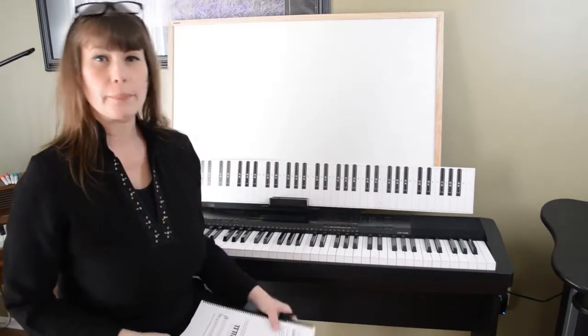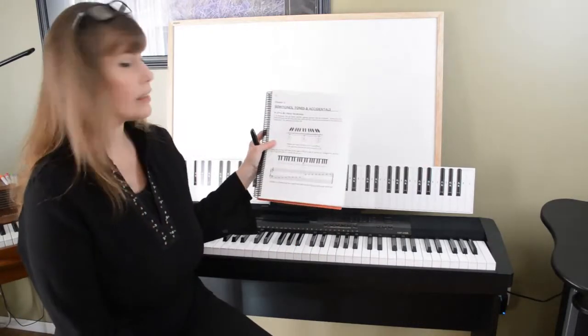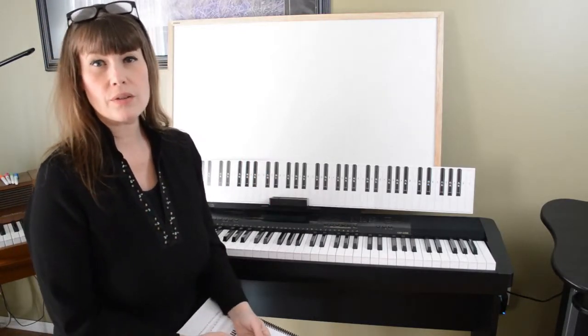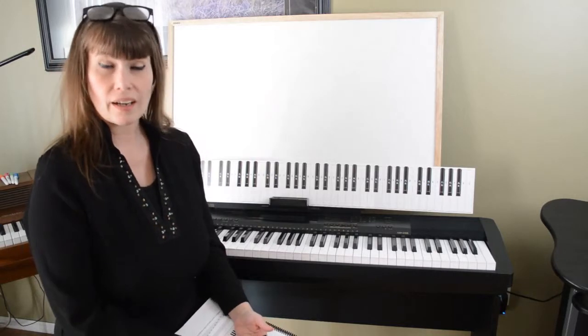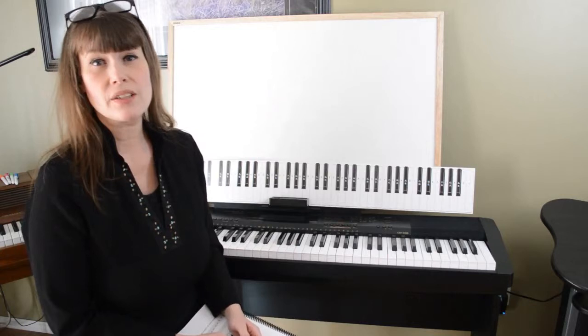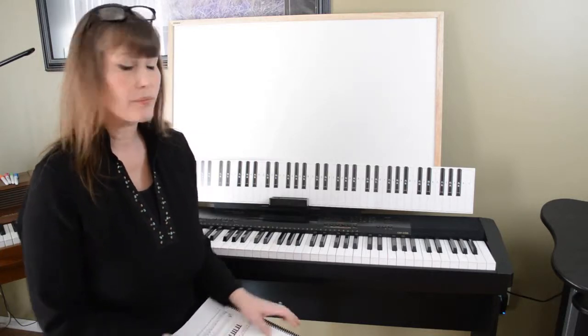Today we're starting chapter 2 in our book, and it's located on page 12. And we're going to be talking about semitones, tones, and accidentals. Before we talk about the semitones and tones, we first have to understand what an accidental is.